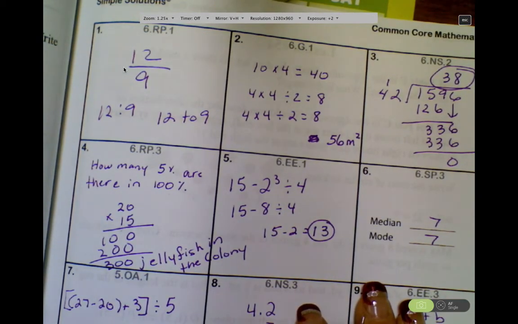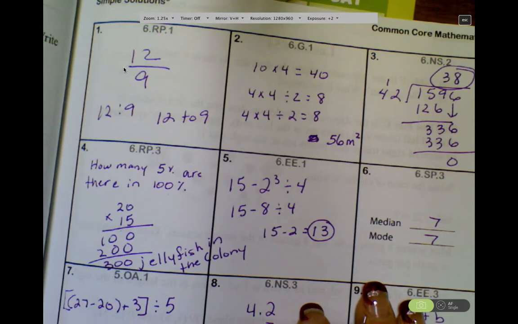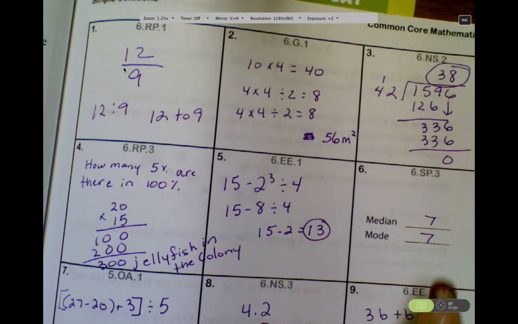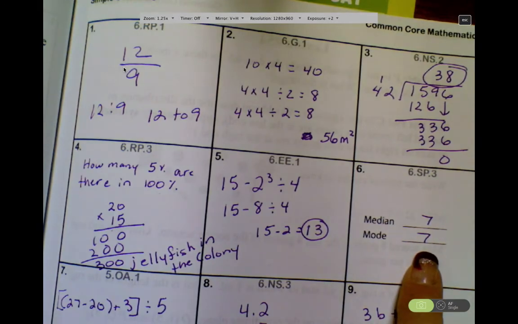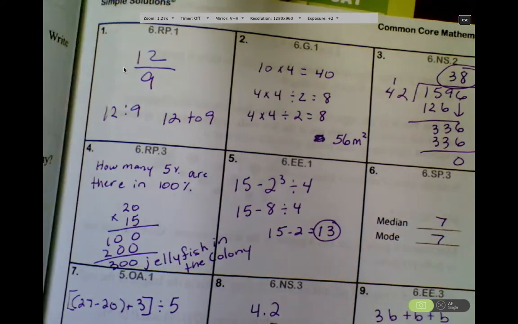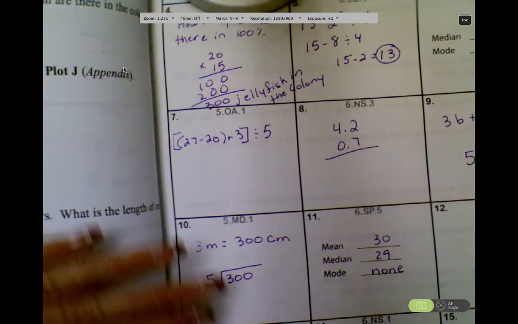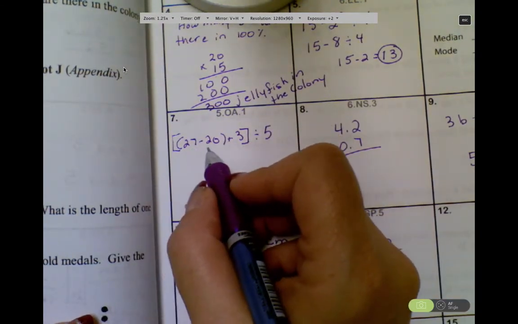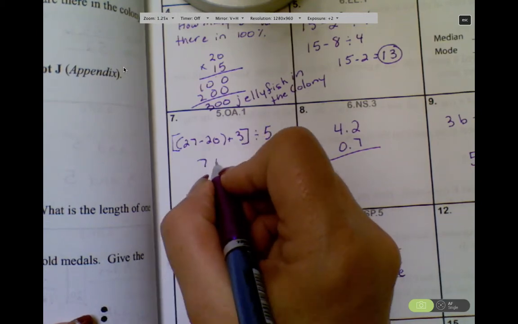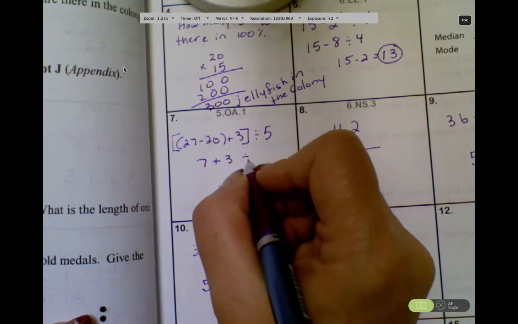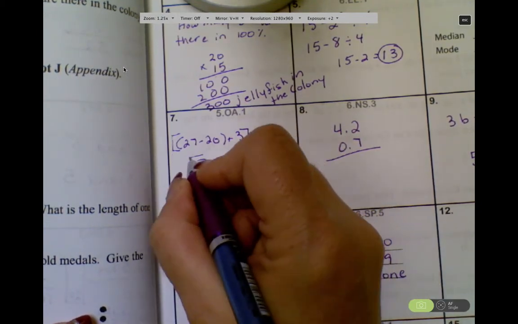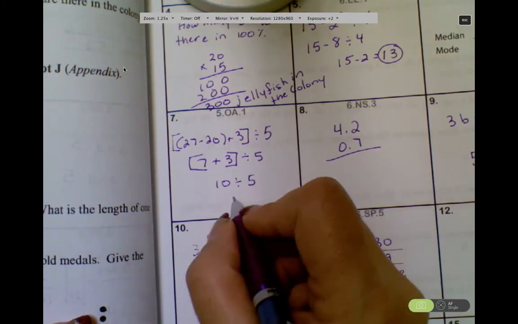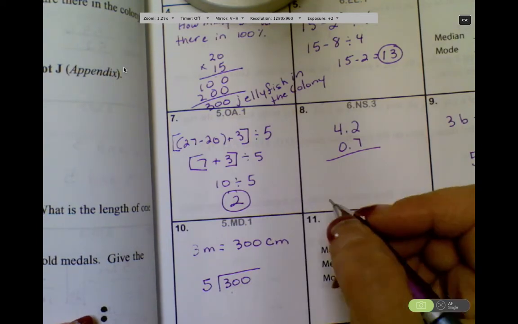All right, looking at the next one. We are looking for number 6, the median and the mode of the data found in plot J. The median is 7 and the mode is 7 as well. All right, number 7, we are finding an order of operations problem. So 27 minus 20 is 7, plus 3, divided by 5. We're still doing this first because this is still in brackets. So this would be 10 divided by 5, and that equals 2.